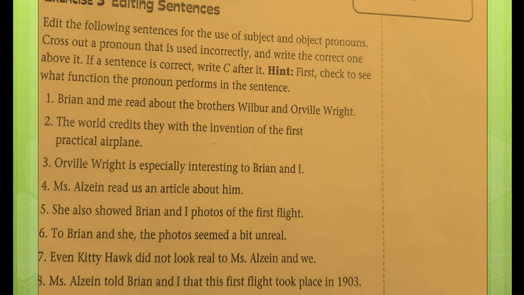Let's start over here. The first one I have is: Brian and me read about the brothers Wilbur and Orville Wright. So the pronoun over here is Brian and me. It comes as the first part of the sentence, as the subject of the sentence.